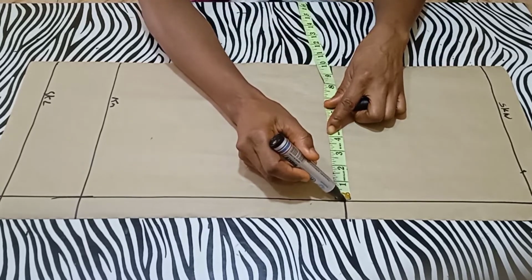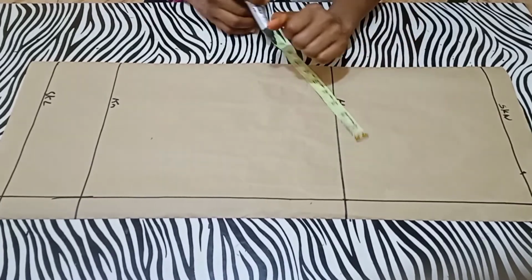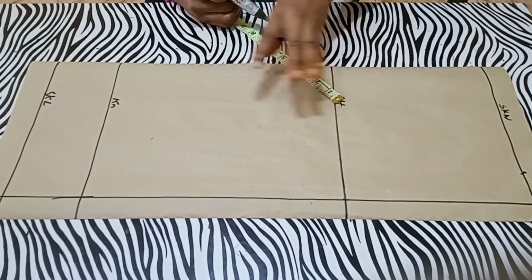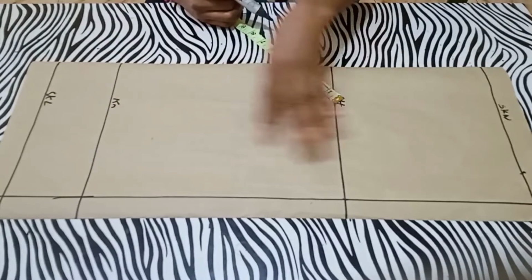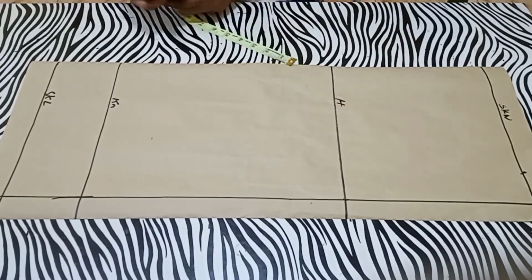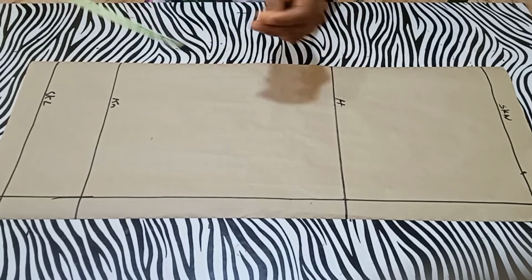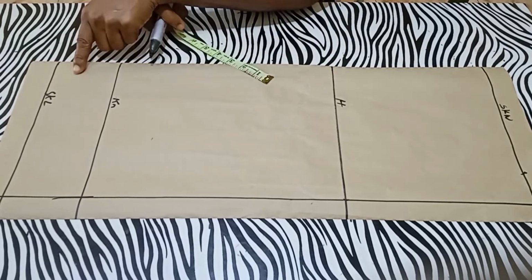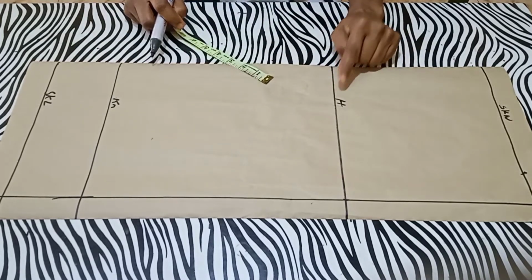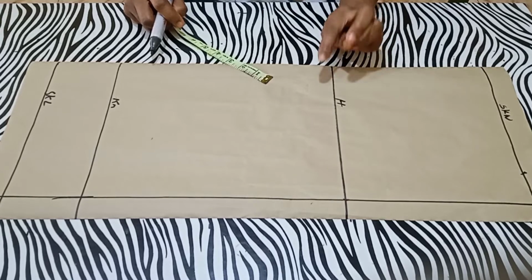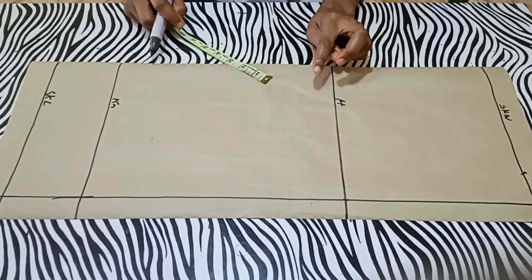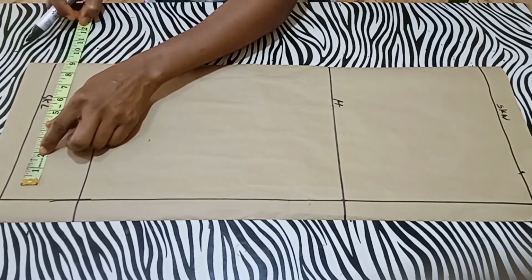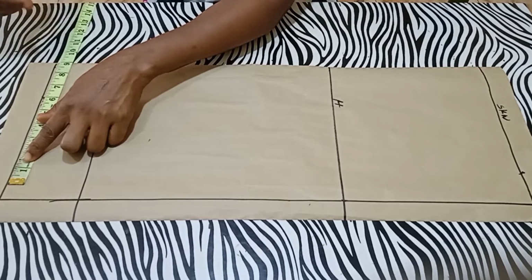So 10 here. Note that the largest circumference, or the higher circumference, is used to determine the work span, as in the work area where you will place your measurements or where you do your drafting. The circumference of the skirt length is derived by subtracting 4 inches from the hip circumference. That is 40 minus 4 divided by 4. 40 minus 4 is 36, and 36 divided by 4 is 9 inches. So the skirt length circumference is 9 inches.